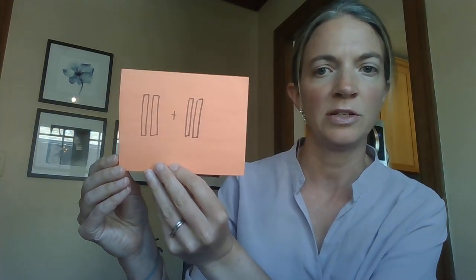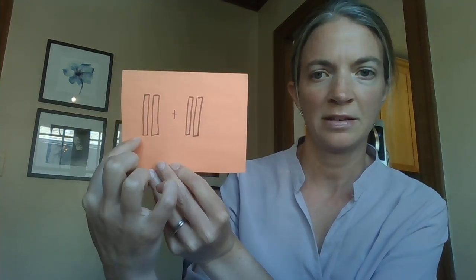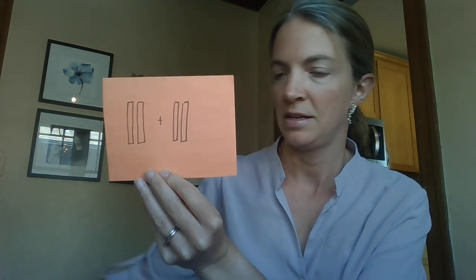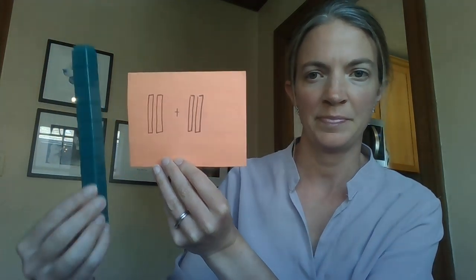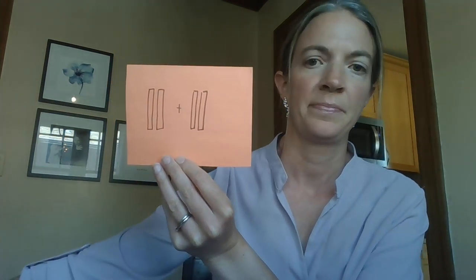So how many do you see? Remember that these are models to represent a stick of 10. So this stick right here is 10. So we can see 10, 20, 30, 40 on the front side.